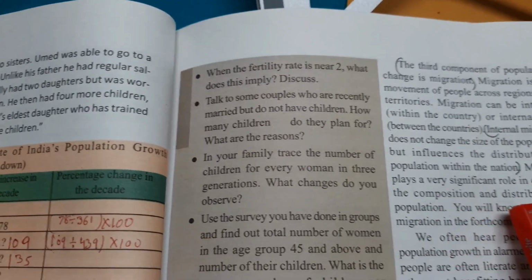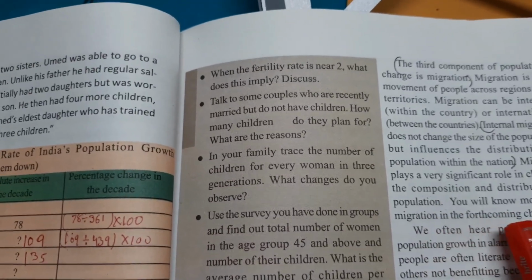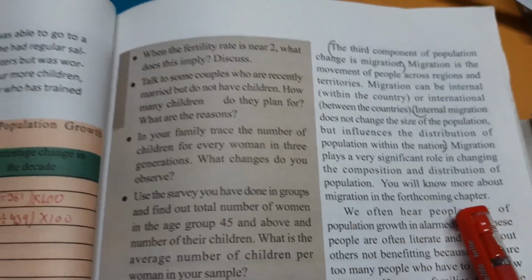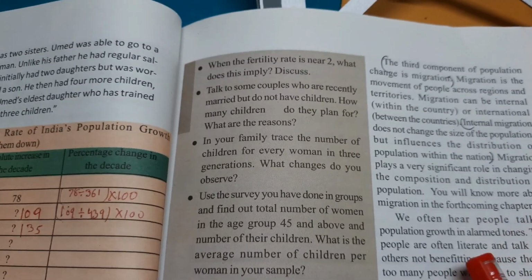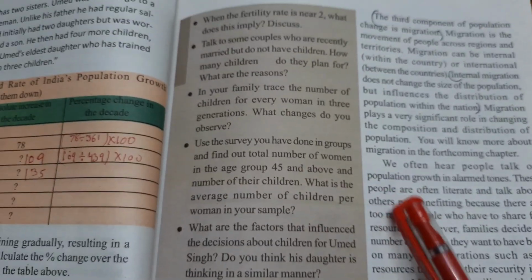Migration plays a very significant role in changing the composition and distribution of population. You will know more about migration in the forthcoming chapter. I will make a video and make you understand in a better way, children, for the next chapter. Now one more thing children, read this and you will understand.